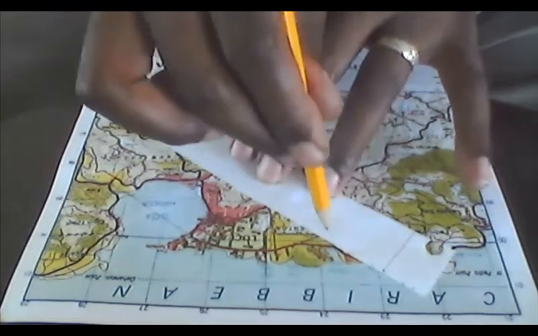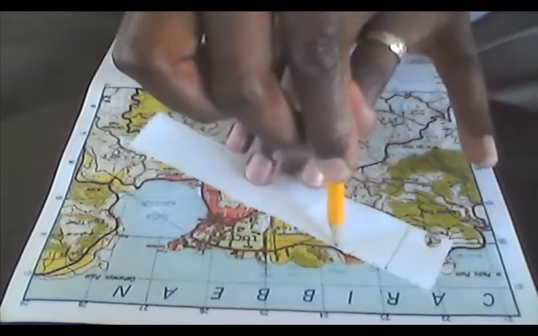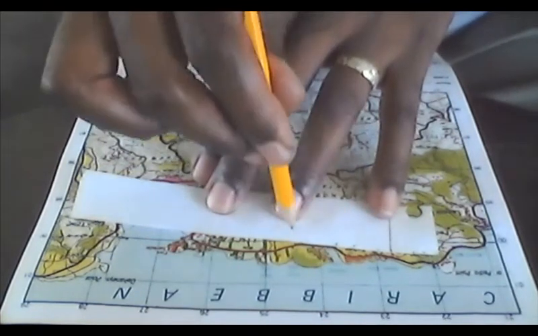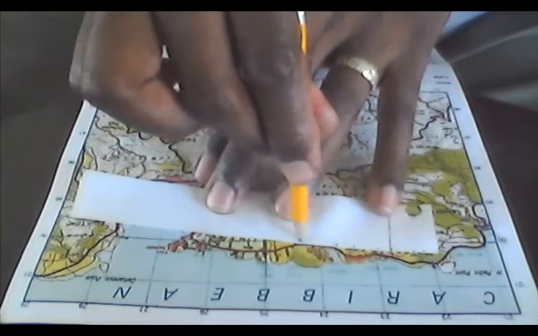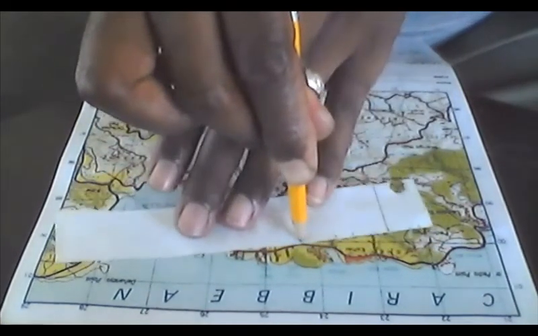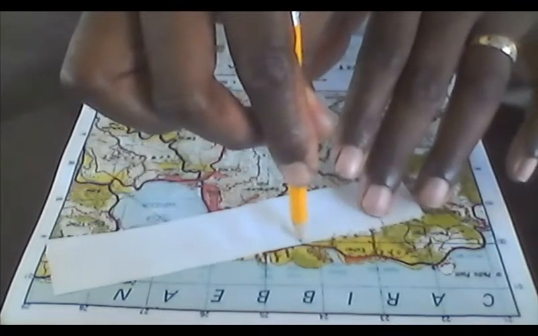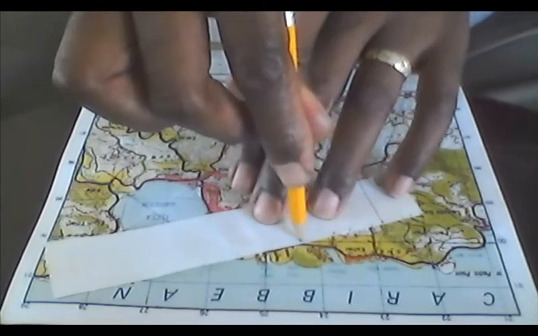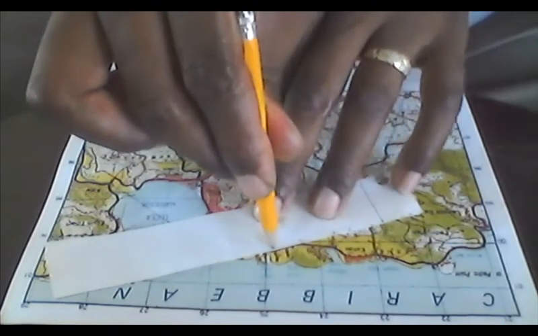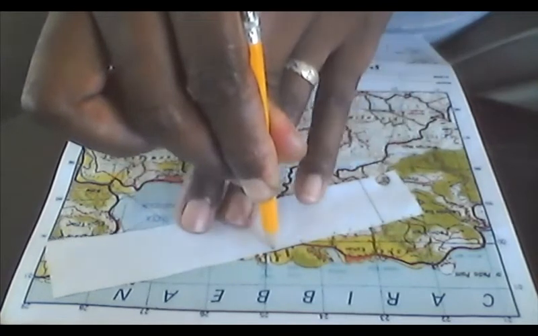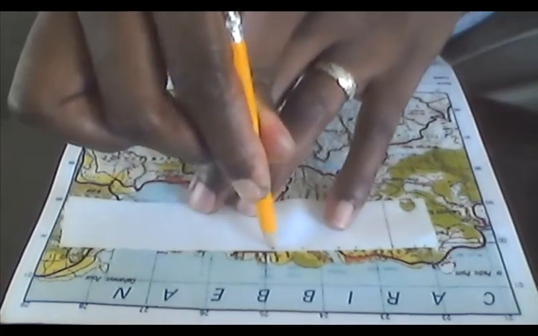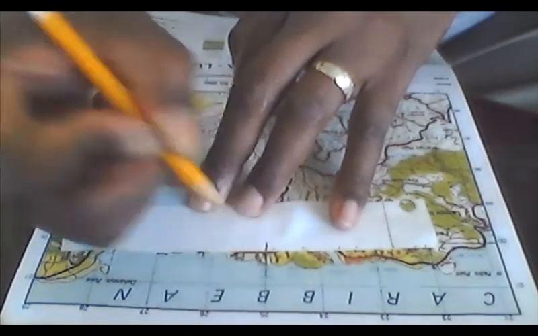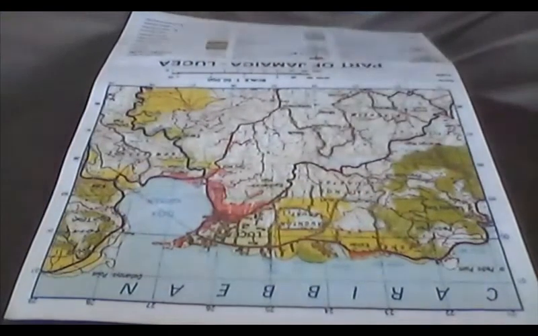Where the road begins to turn again, you put your pencil right there, and line up your paper with the other hand. Put your pencil where the turn is. Line up your paper again. Where the line turns again, you put your pencil there. When you reach the end of your marking, use your pencil to make a marking so that you can identify it easily.